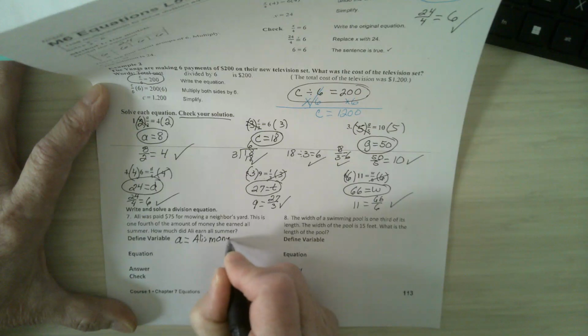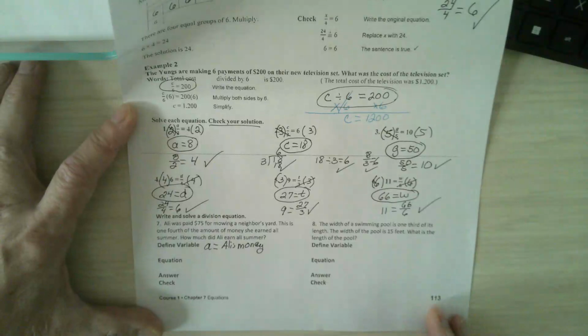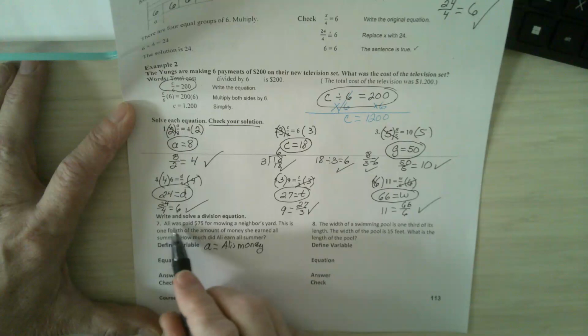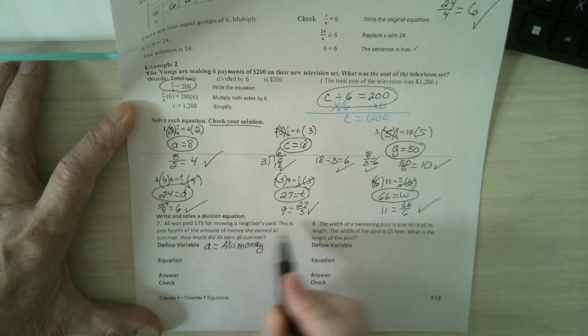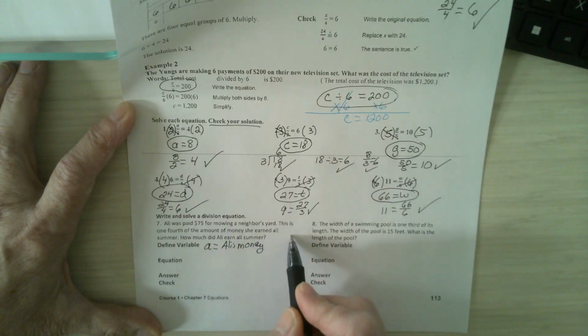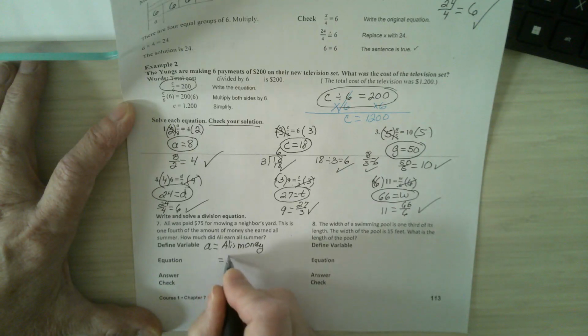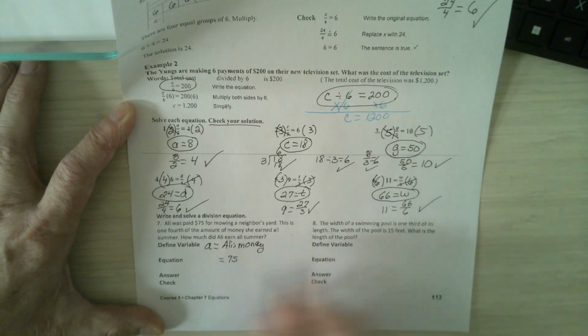If you just put A equals money, because that's what we're trying to find, I would count that right too. The equation. All right. She was paid $75 for mowing a neighbor's yard. This is 1/4 of the amount of money she earned all summer. Okay, so I know it's going to equal 75, and it's 1/4.